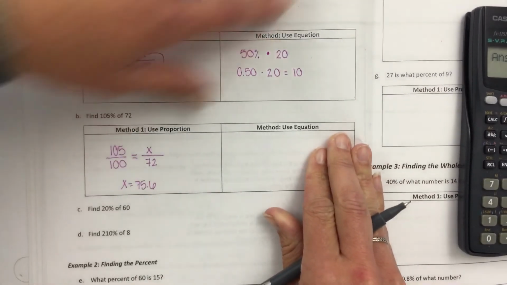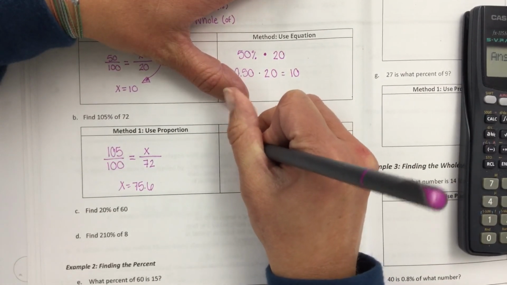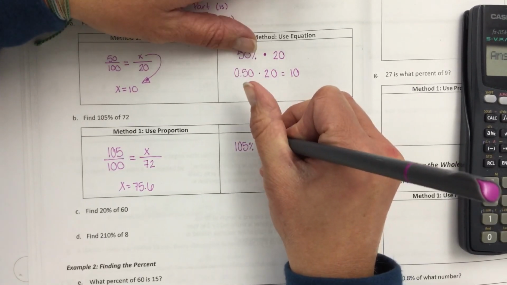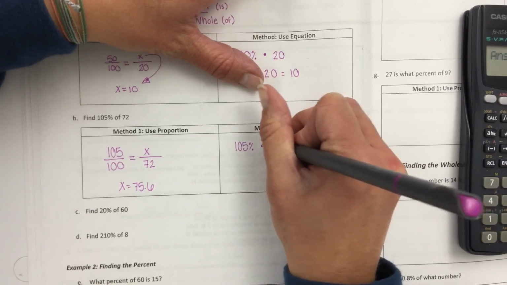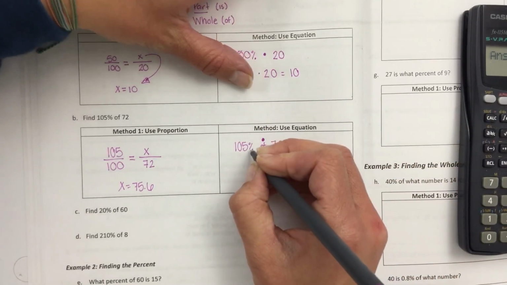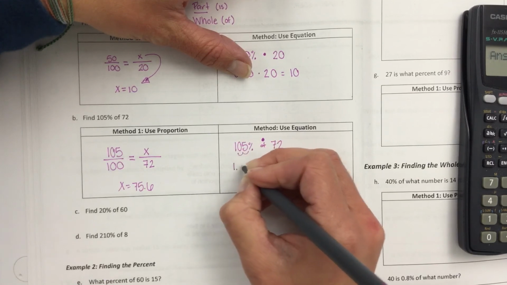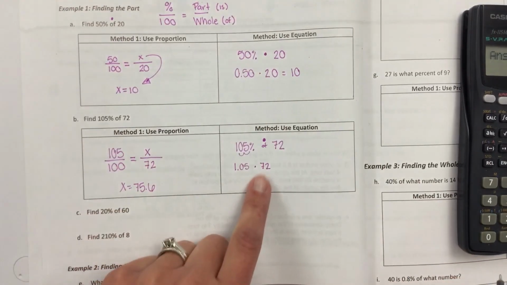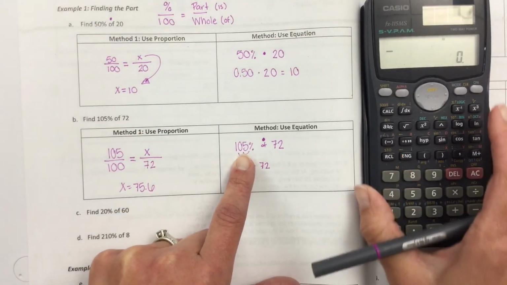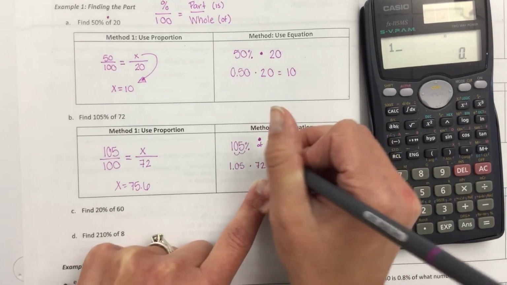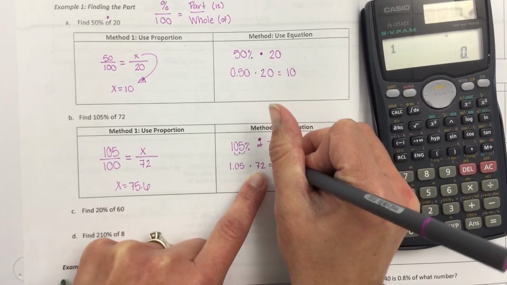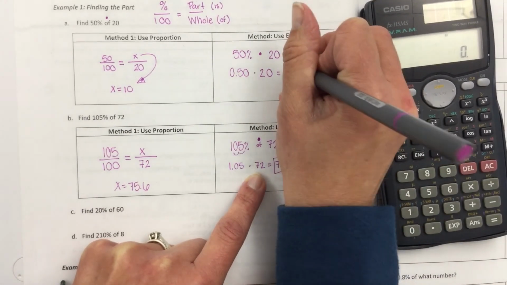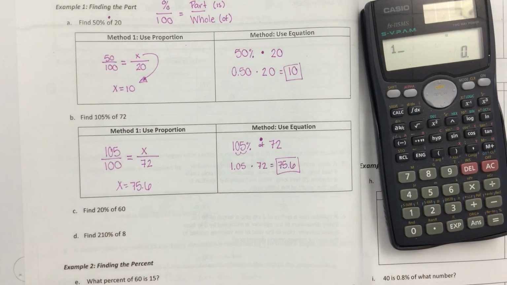If we were doing an equation, 105% of, which is multiplication, 72. So to change this to a decimal, I'm going to move that over, 1.05 times 72. And your number should be bigger than 72 because if you got 105 on your test, you would get more than 72 points on your test. And we get the same answer. Okay.